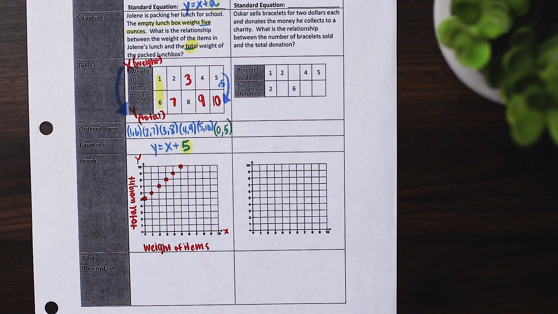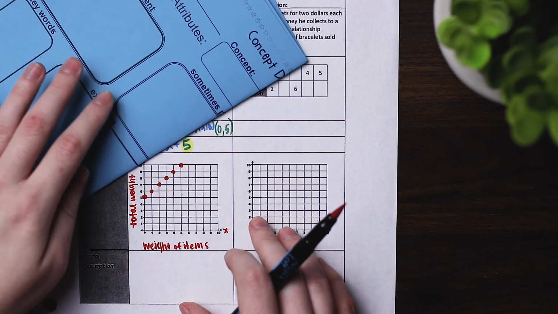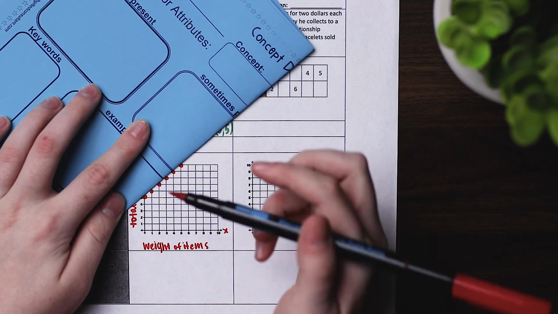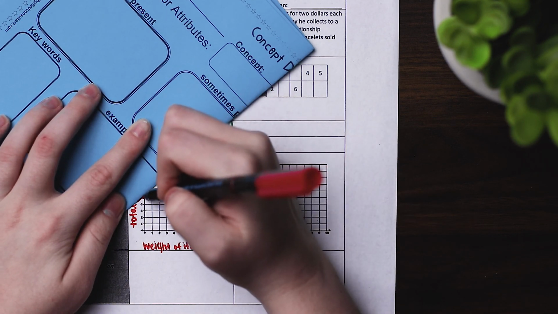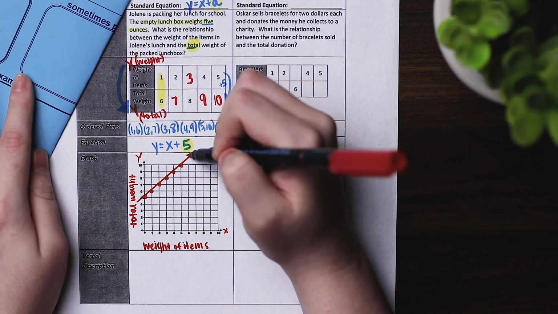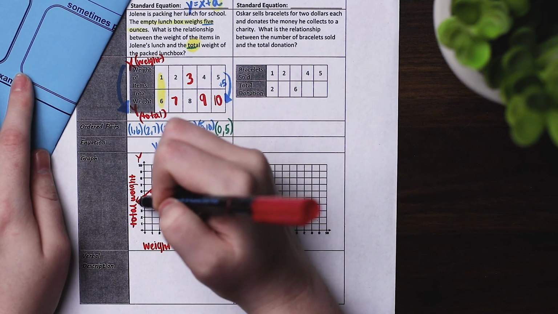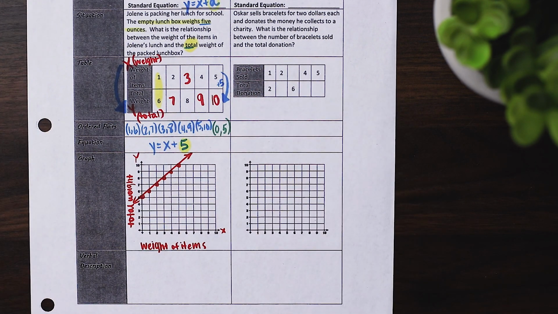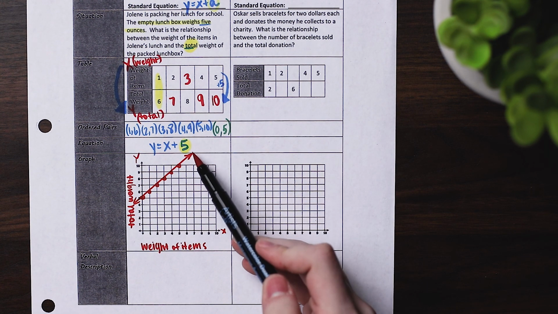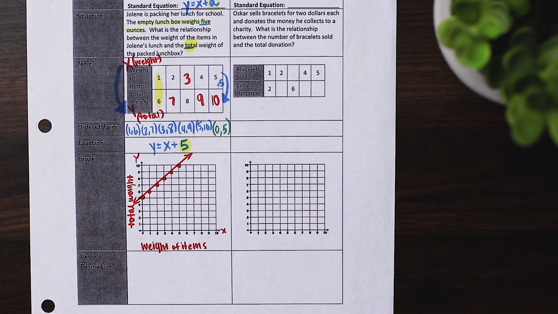So what I'm going to do now is connect them all together to make a line. I'm going to grab some paper over here. I like my lines to be very straight. And on the end of my lines, I'm always going to put an arrow because my line never stops. It keeps going. So I put an arrow at the top and I put an arrow at the bottom.